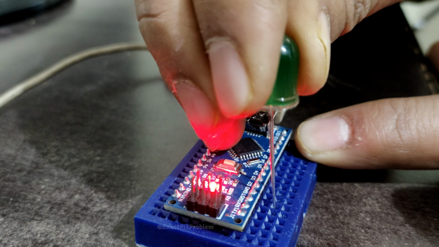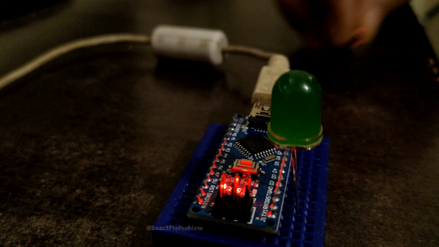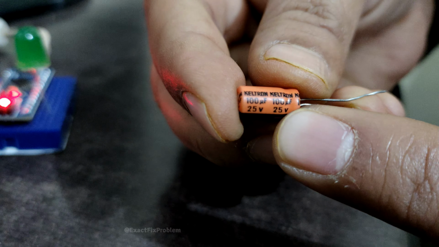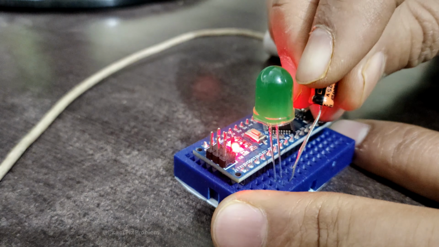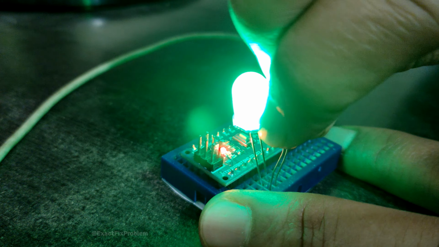After uploading the code, I connected my LED back to D2 as planned. Now, following the suggestion, I added a 100 microfarad capacitor in parallel with the LED. Guess what happened?